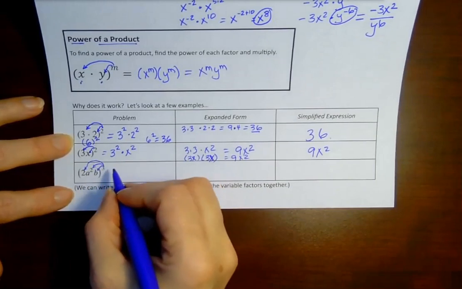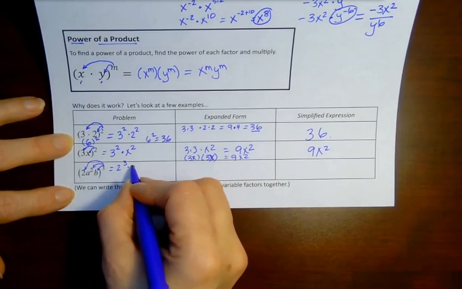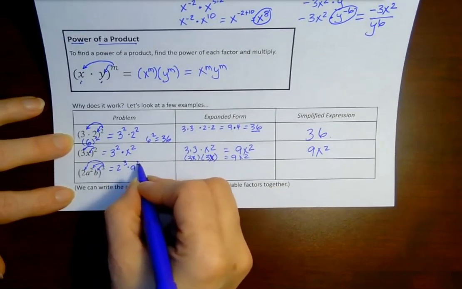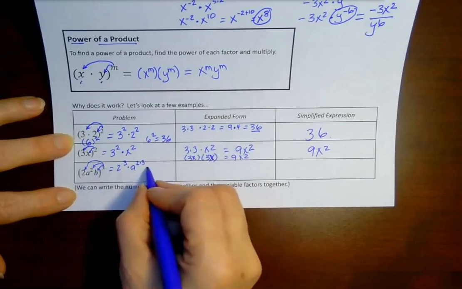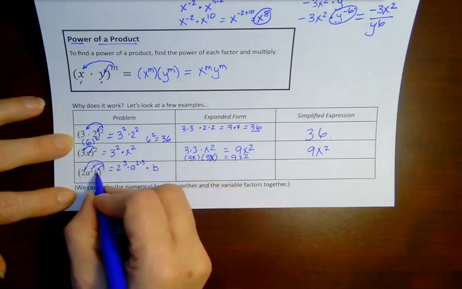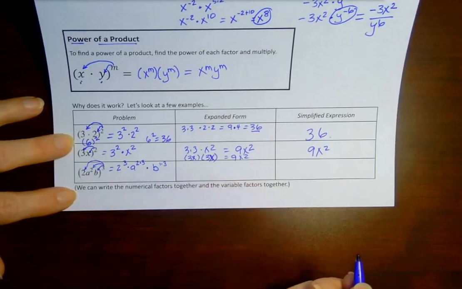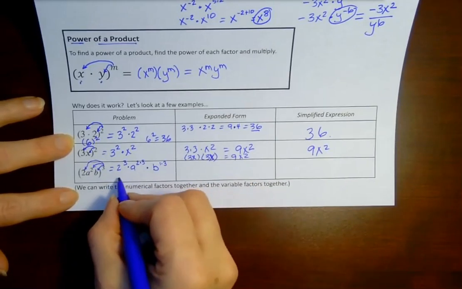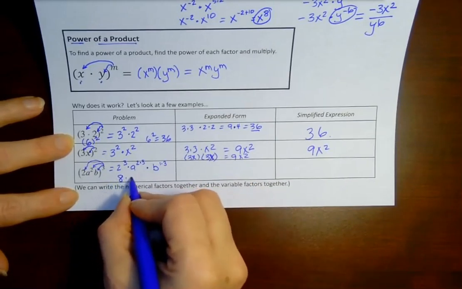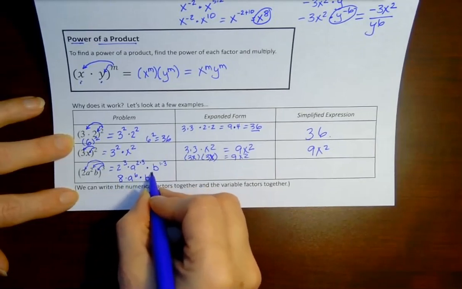This is going to be 2 cubed times a squared cubed, so a to the 2 times 3, times b to the invisible 1 times 3. Okay, that is 8 times a to the 6 times b to the 3rd.